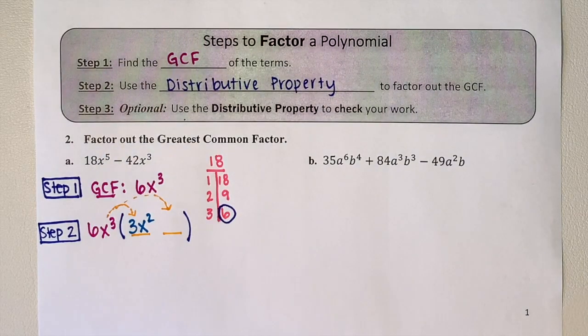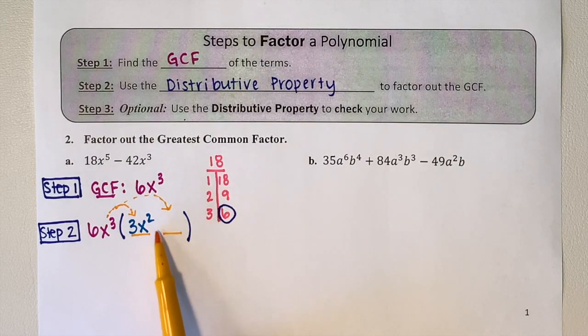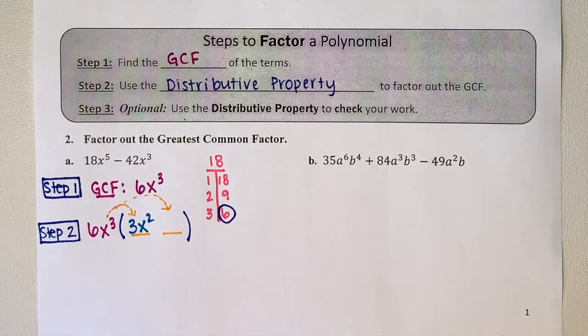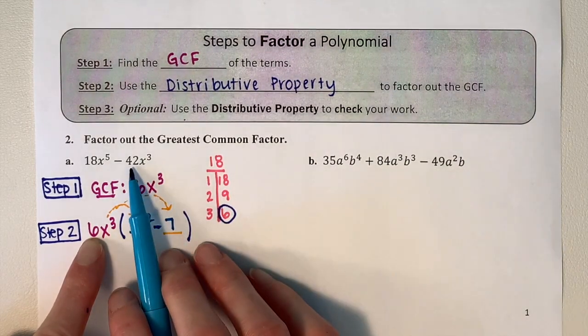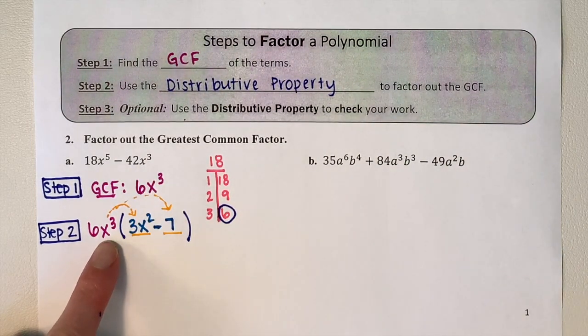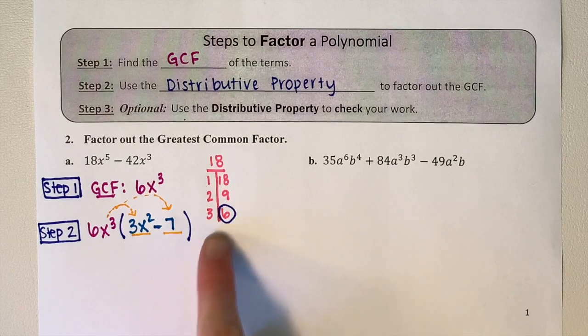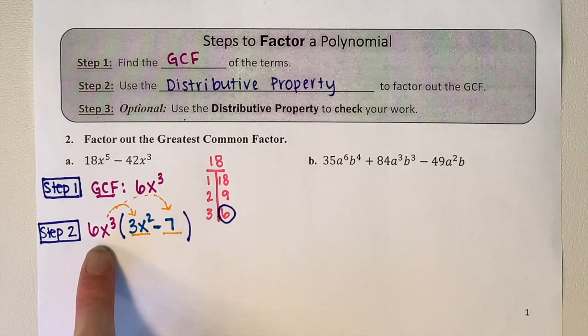Next, we want to think, if we were to distribute the 6x cubed here, what would we have to multiply 6x cubed by to get negative 42x cubed? Well, let's see. 6 times negative 7 will give us our negative 42, and since we already have x cubed, we don't have to multiply by any variable to get x cubed. So this is considered factored form. You factored out our GCF.